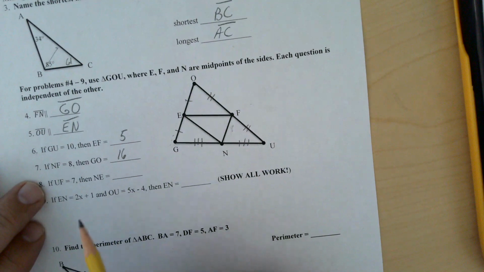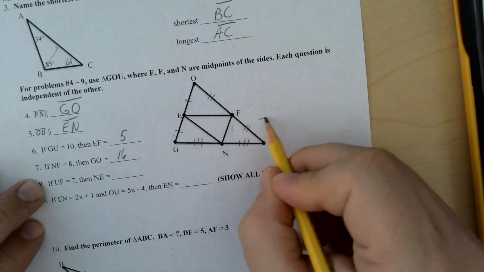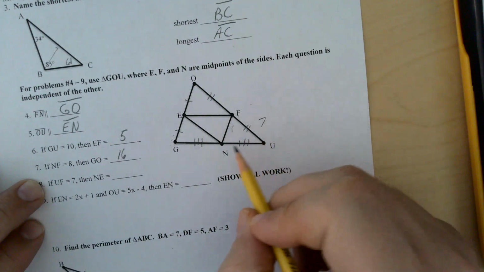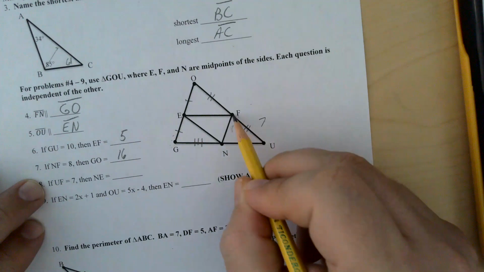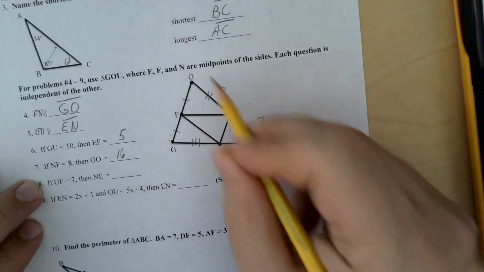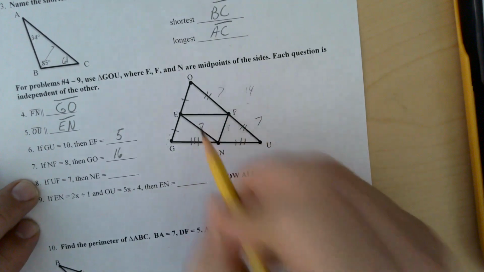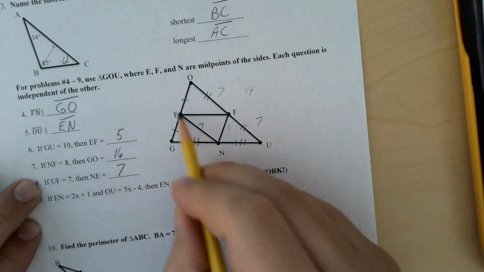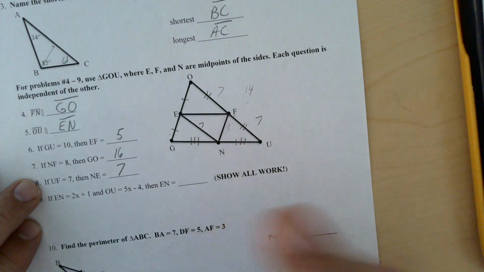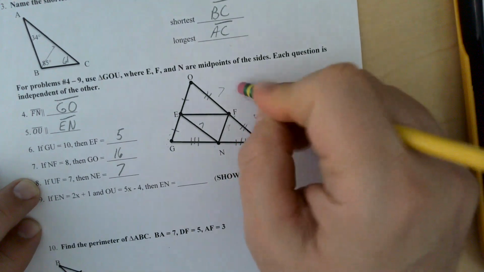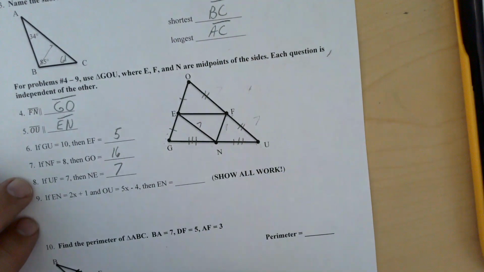And then UF, so where's UF? UF is 7. And then I'm going to ask for NE, okay, which I am hoping, so if this is 7, this is 7. The entire side would be 14. The mid-segment has to be half of 14, or simply 7. Okay, so we're going to be seeing that the mid-segment is equal to half the side, from the midpoint to a point. Okay, so let me erase those numbers. And the last question, you're guaranteed to see this problem, and I need to see the work and stuff.